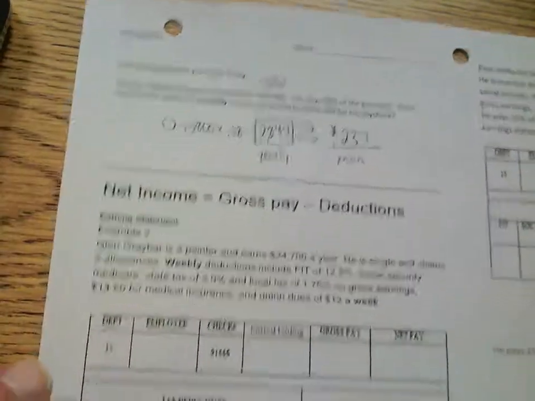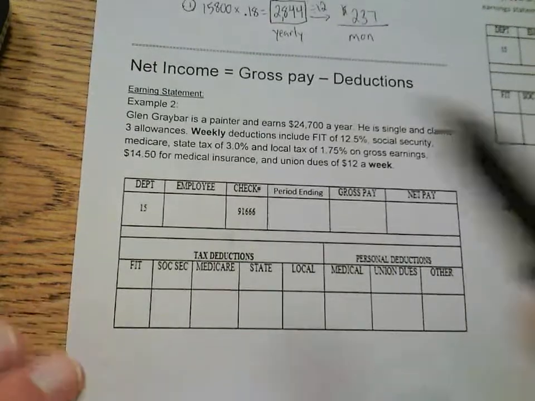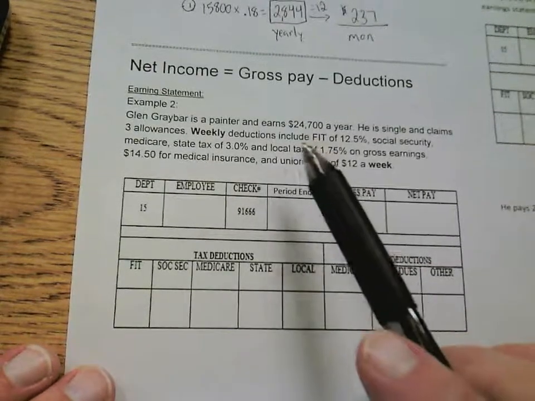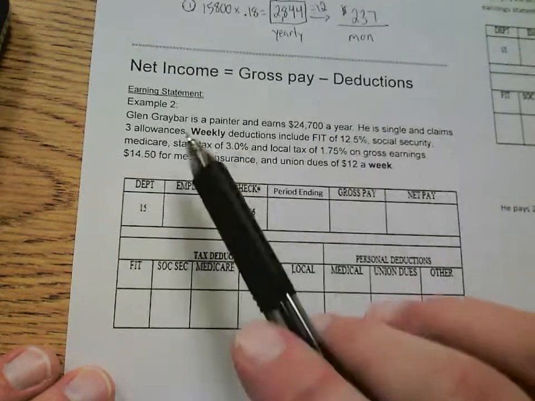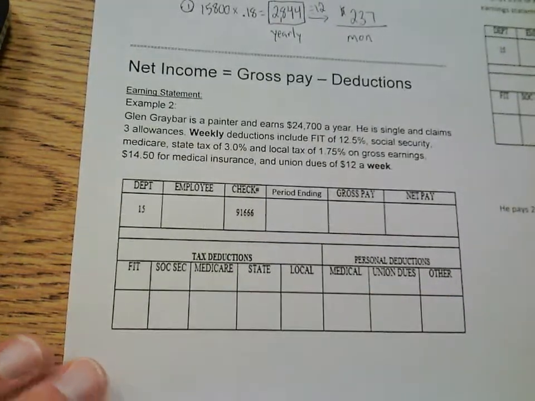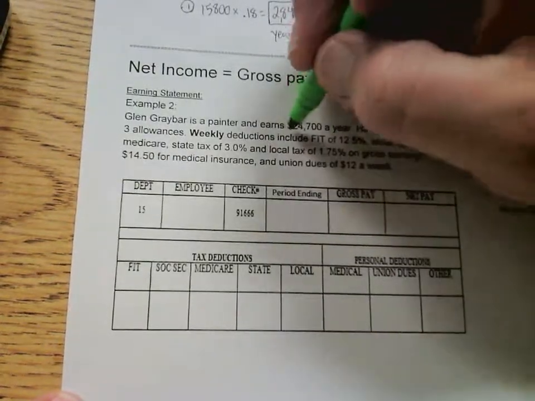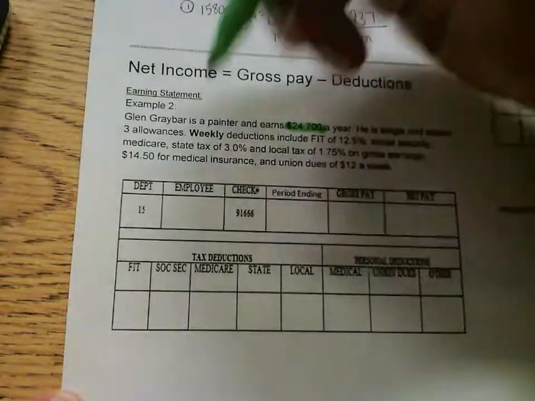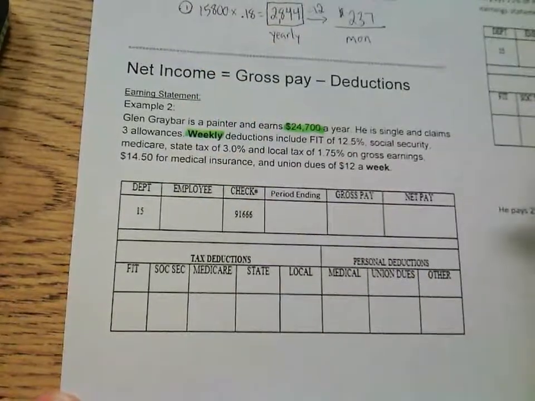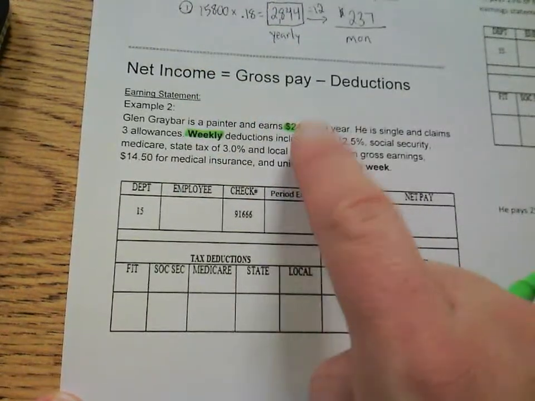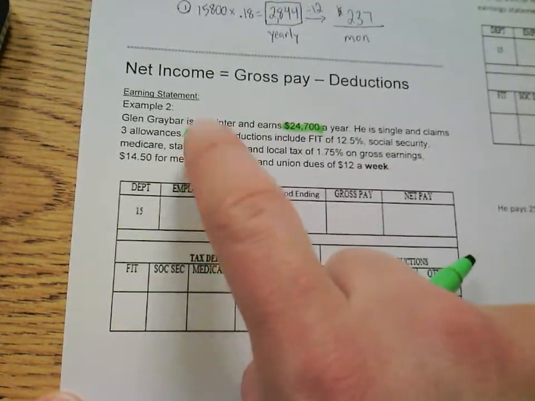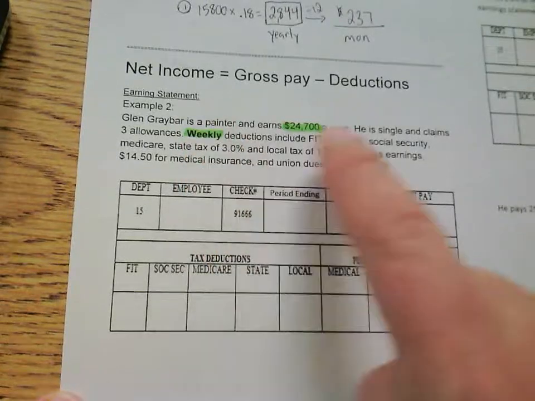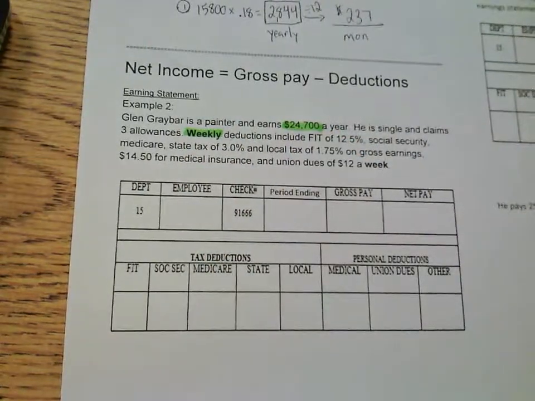So let's go to example number 2. Glenn Graybar is a painter and he earns $24,700 a year. He is single and he claims 3 allowances. Now, here's what you need to pay attention to. Obviously, it's important to pay attention to how much he makes, but also you need to pay attention to weekly. This is how much he makes, but he gets paid weekly. So you're going to have to do a little bit of division here.